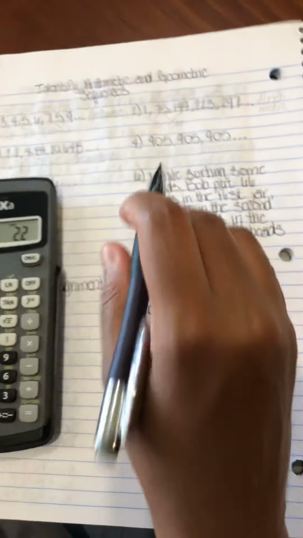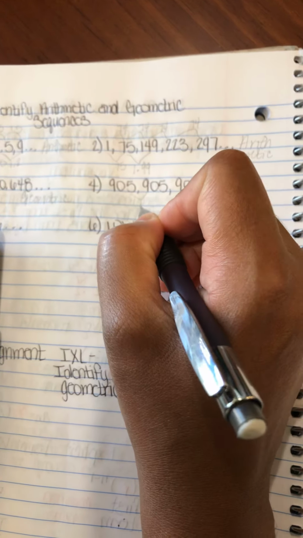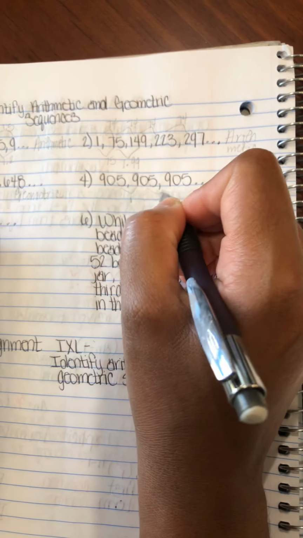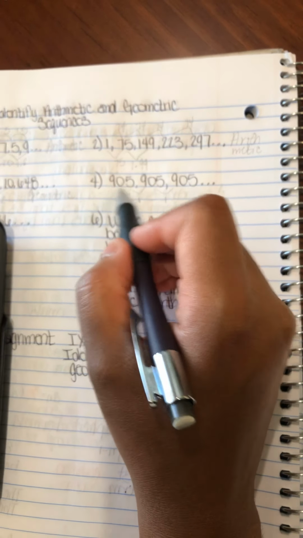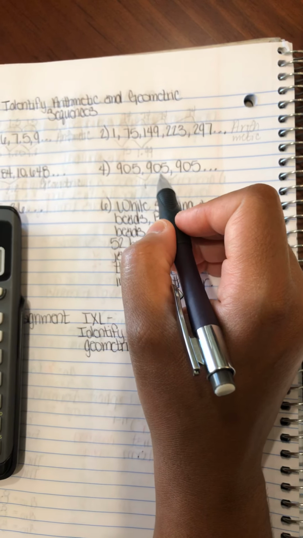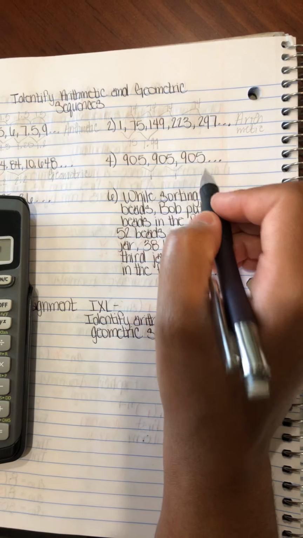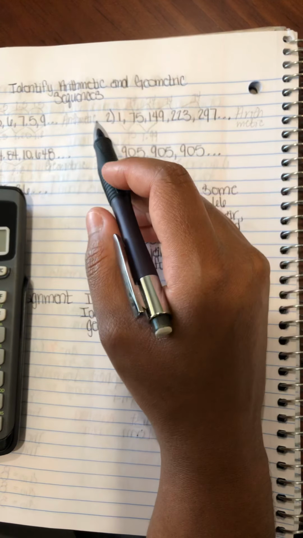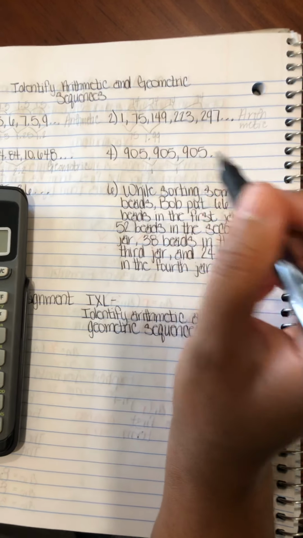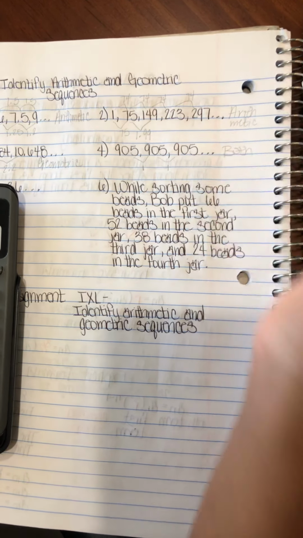All right, next one. I have 905 divided by 905. I know that's going to be 1. 905 divided by 905, again 1. But if you look at it, 905 minus 905 is going to give me 0, and 905 minus 905 again gives me 0. So in this particular case, this is both geometric and arithmetic because it works for both cases. So in this case, I would put both.